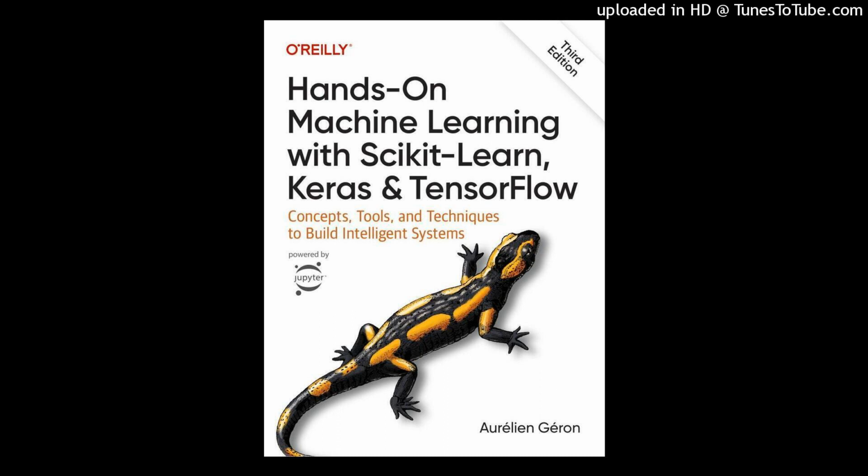Obviously, if your training data is full of errors, outliers, and noise due to poor quality measurements, it will make it harder for the system to detect the underlying patterns, so your system is less likely to perform well. It is often well worth the effort to spend time cleaning up your training data. The truth is, most data scientists spend a significant part of their time doing just that. The following are a couple of examples of when you'd want to clean up training data.